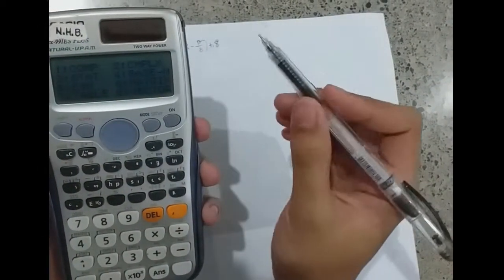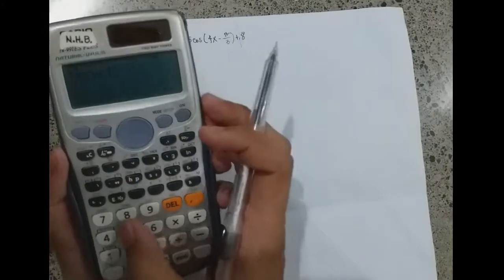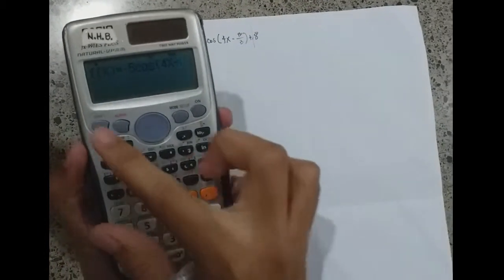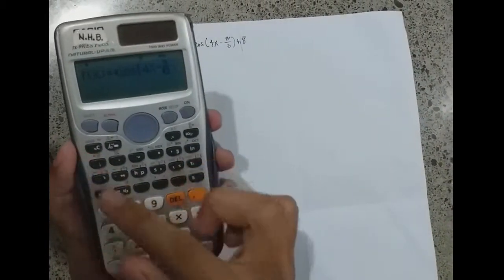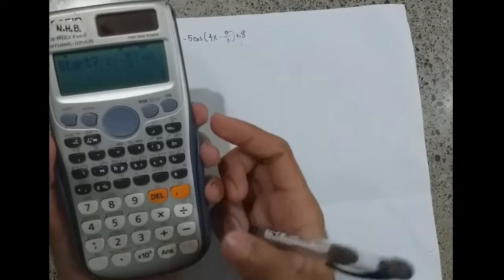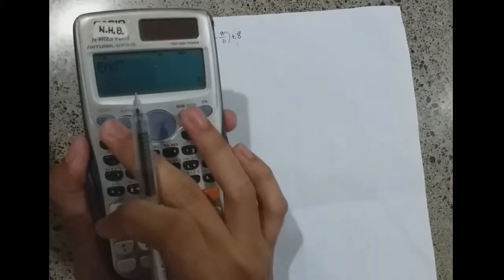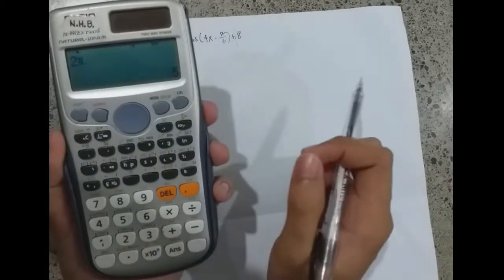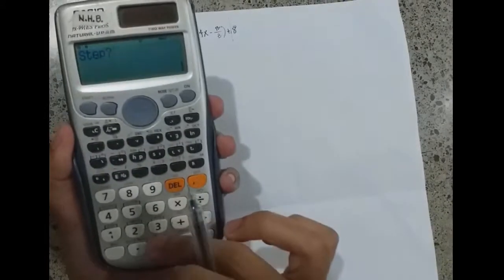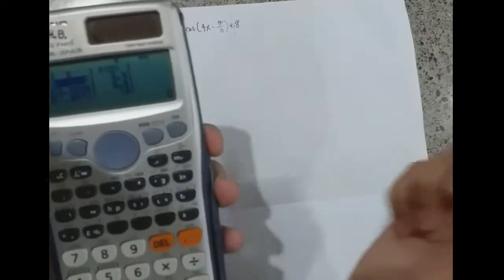So that's it. Then since we are going to graph this function, we are going to press mode 7 for the table. So there. We're going to input negative 5 cos(4 alpha x minus shift pi over 3) plus 8, equals. We are going to start at 0 and end at 2 pi, and let's have a step of pi over 6. And then we got the values.